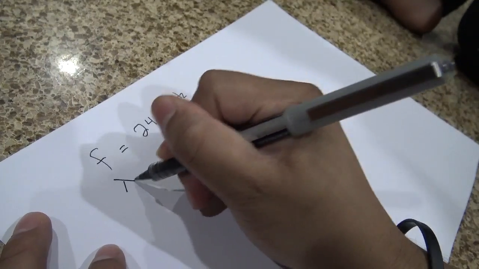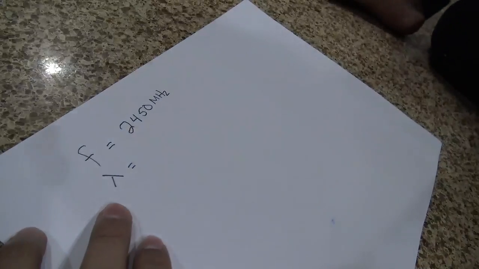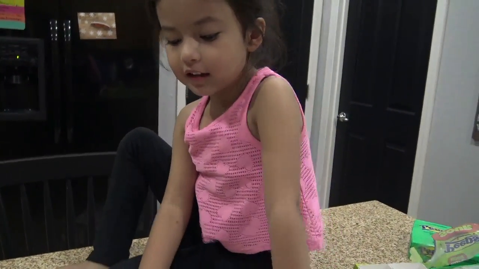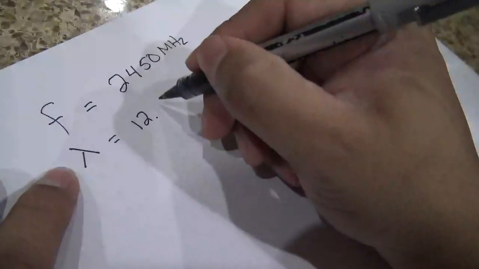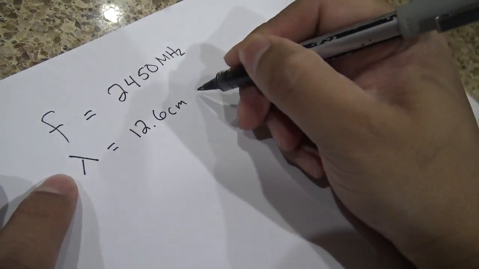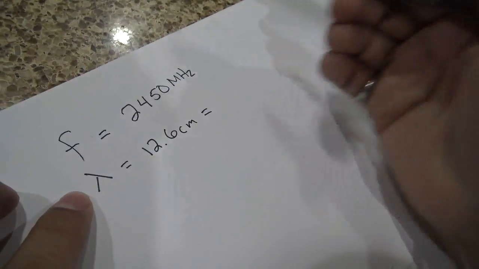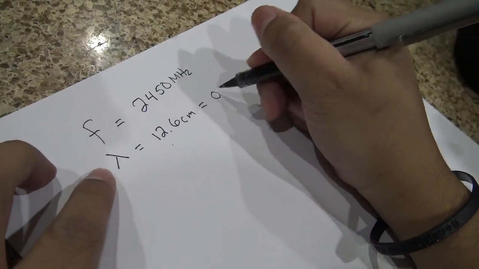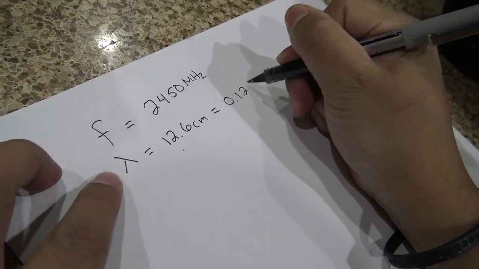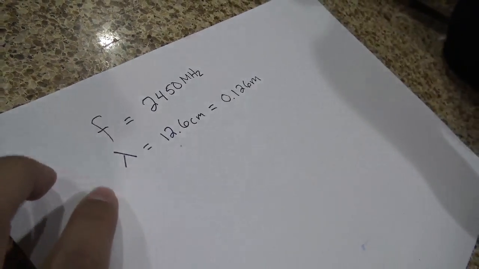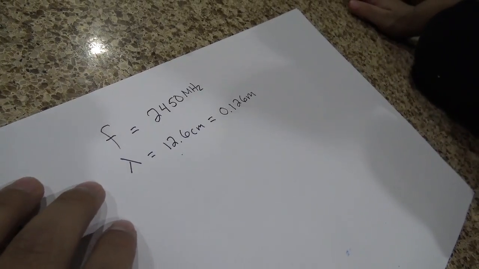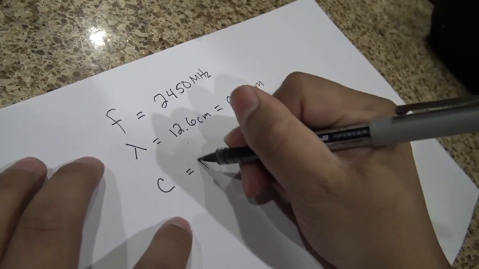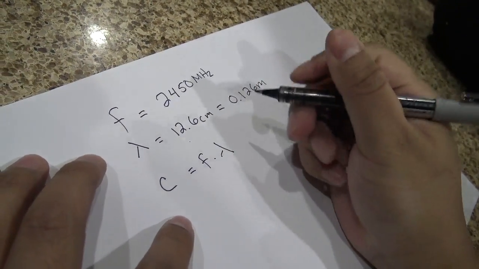Iliana, do you remember what this symbol is? Lambda. That is a lambda. 12.6 centimeters. But we need to convert that to meters. So take this number and divide it by 100, and you're gonna get 0.126 meters.